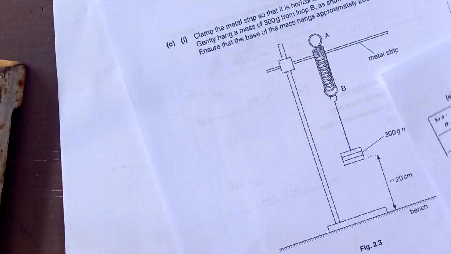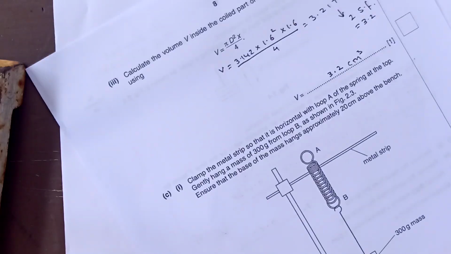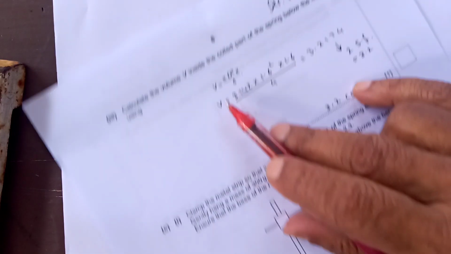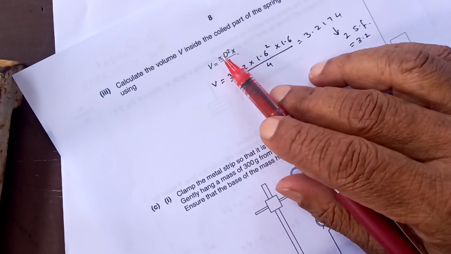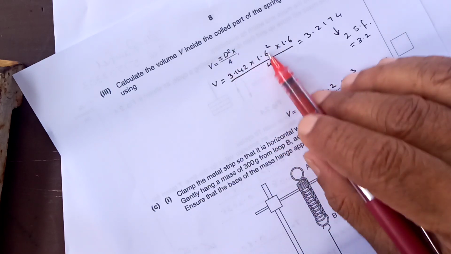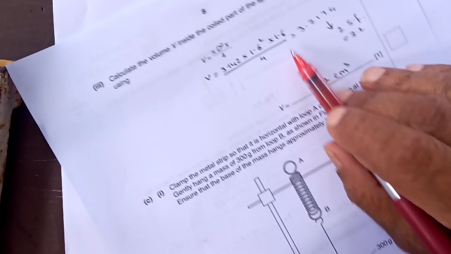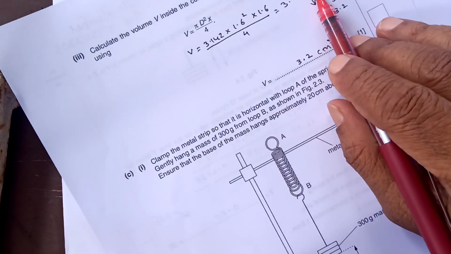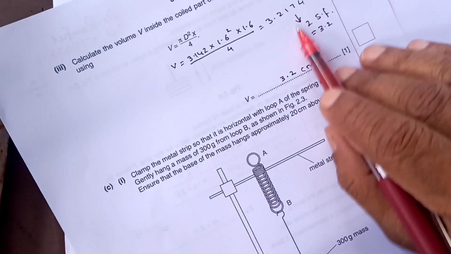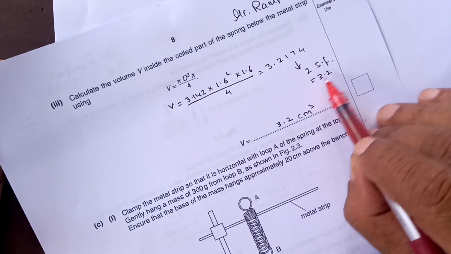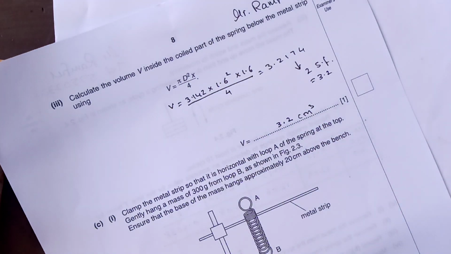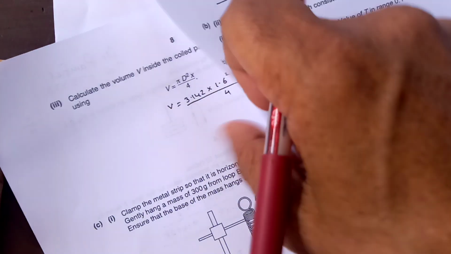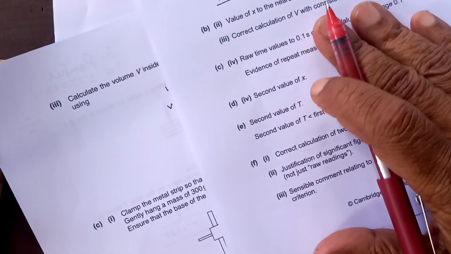Now, page 7, page 8. Page 8 is here. Now I have to calculate the volume of this small cylinder. The volume is pi d square, 1.6 square times 1.6. It becomes 3.2174. Now I respect 2 SF, so it becomes 3.2. I put 3.2 plus the unit, because if you look in the marking scheme, it is B3.